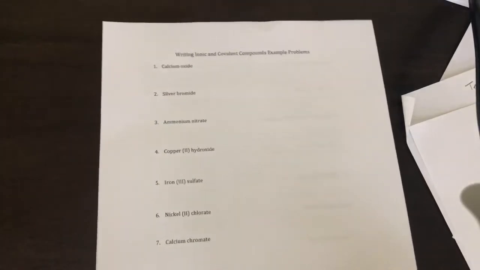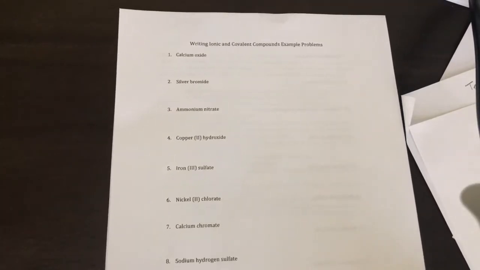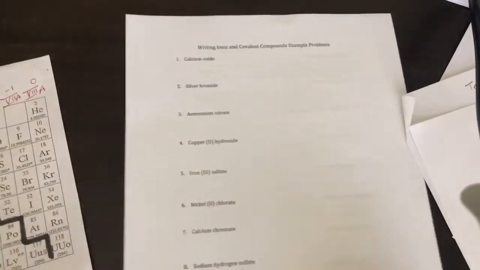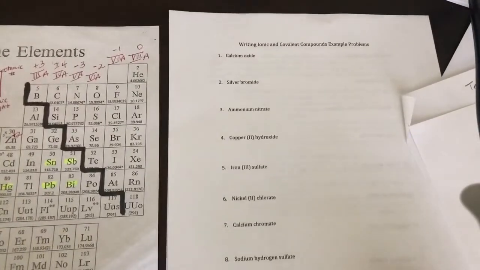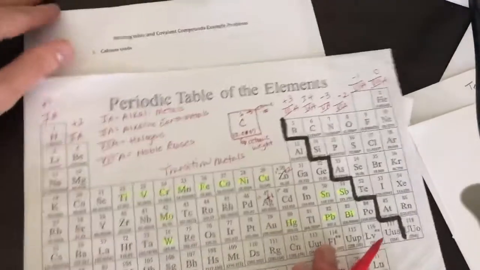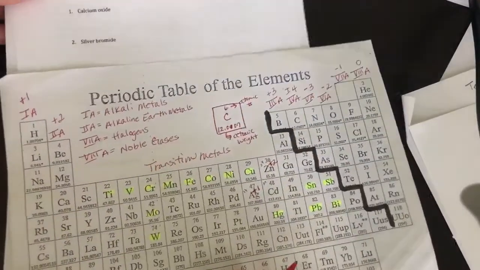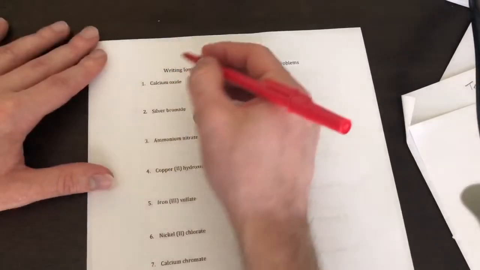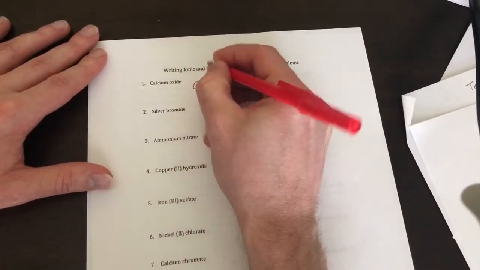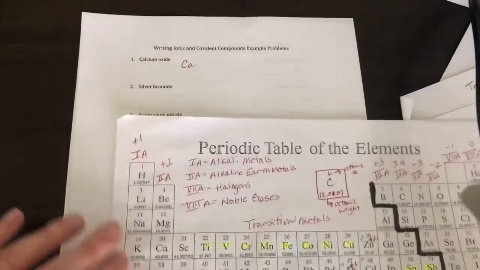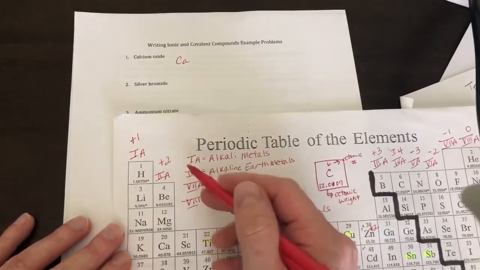So when we're writing ionic and covalent compound structures, we're going to need our periodic table and our ion chart. Okay, so I'll try and have this in front like this. So, calcium. Symbol for calcium is Ca. Calcium has a +2 charge because it's in the second column.